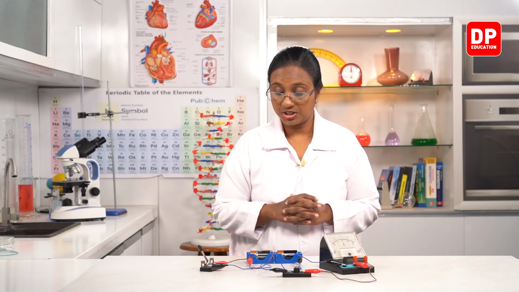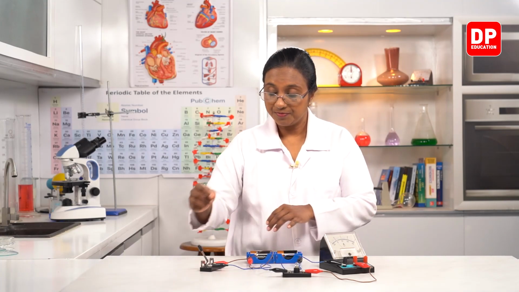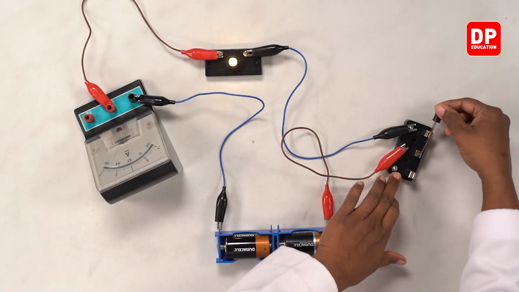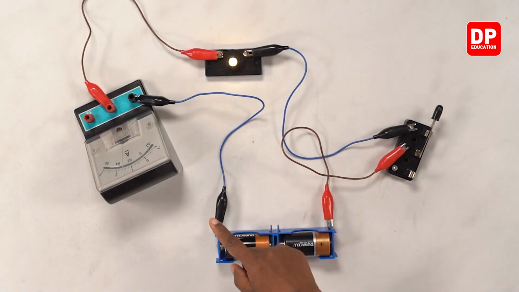That is how we are supposed to connect the ammeter. It is known as the series connection. Now when I switch on the switch or close the switch, you have to observe the light bulb and the ammeter reading. Now I am going to close the switch. Now it's on. Circuit is complete.